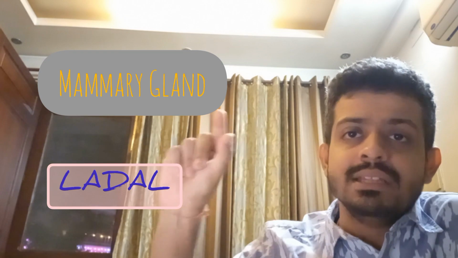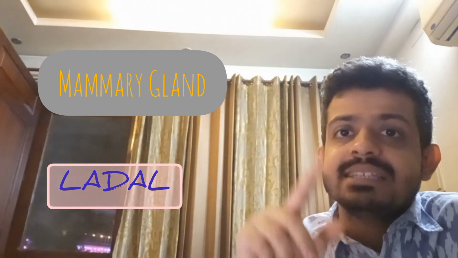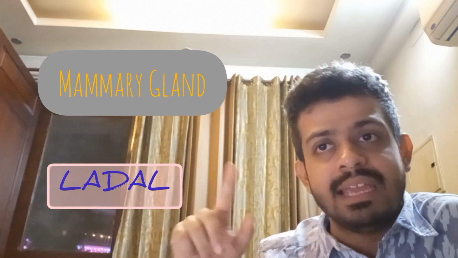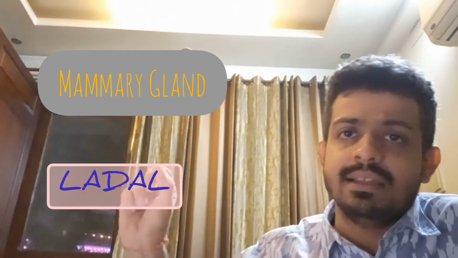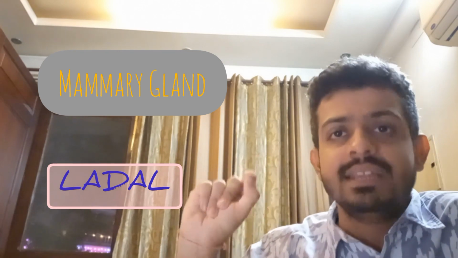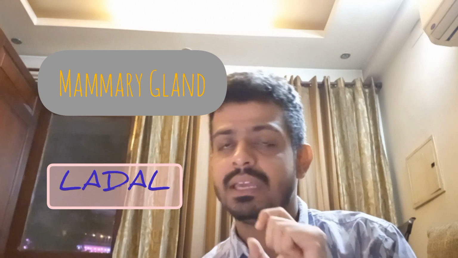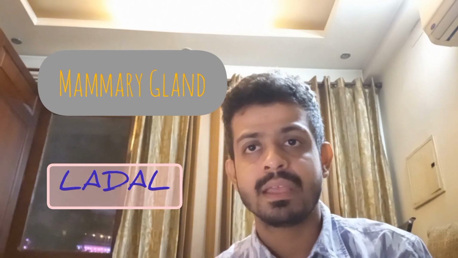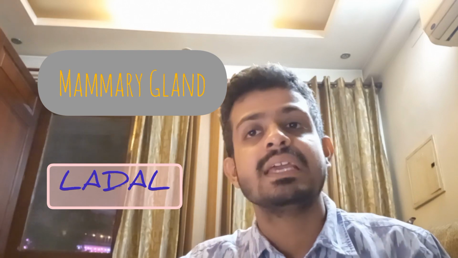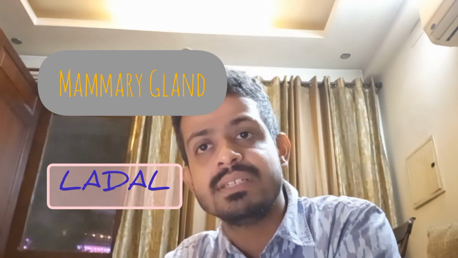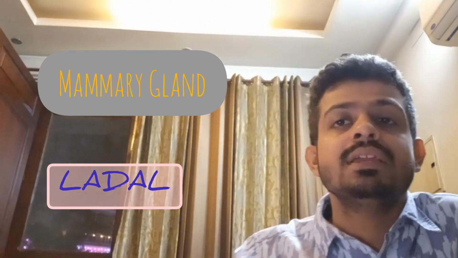There is a word in Hindi which is known as ladla. Instead of LADLA, just remember it as LADAL. So for the first L stands for lactiferous duct, A stands for ampulla, D stands for mammary duct, then the other A stands for mammary alveolus, and the last L stands for the mammary lobe.